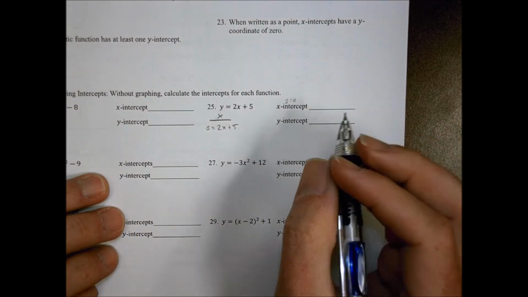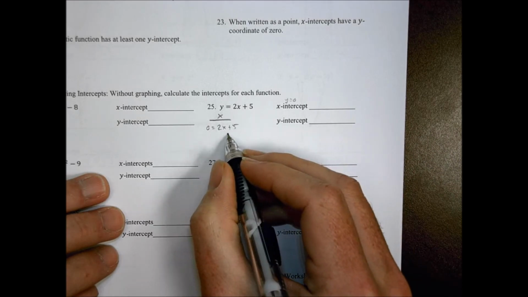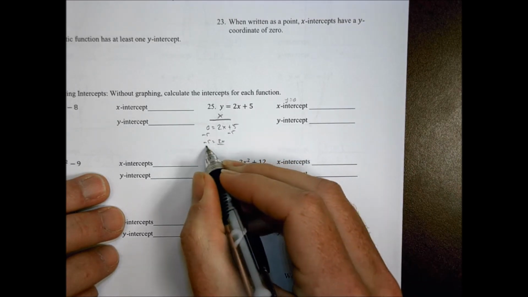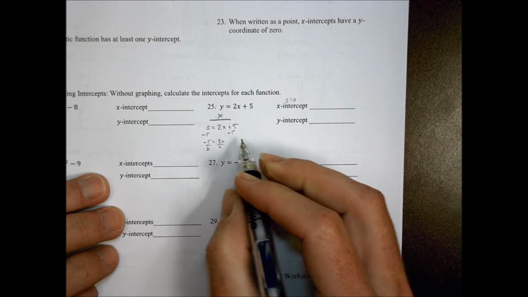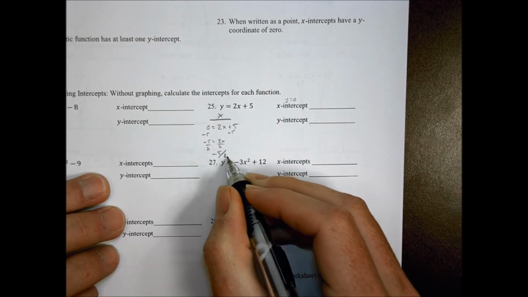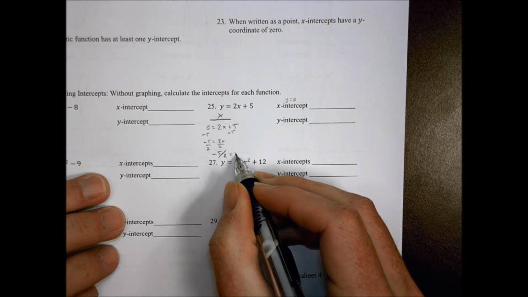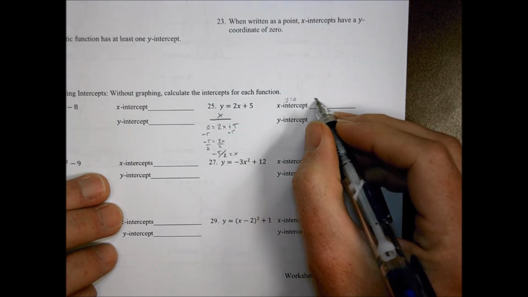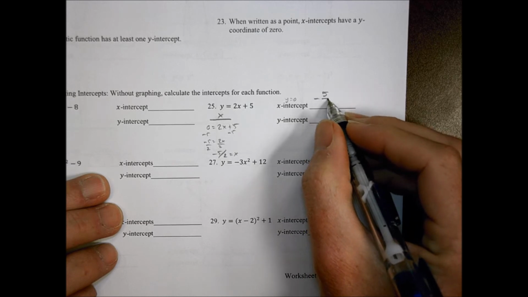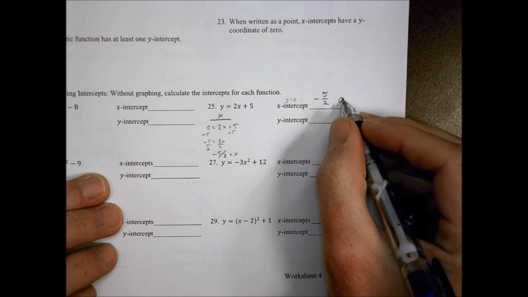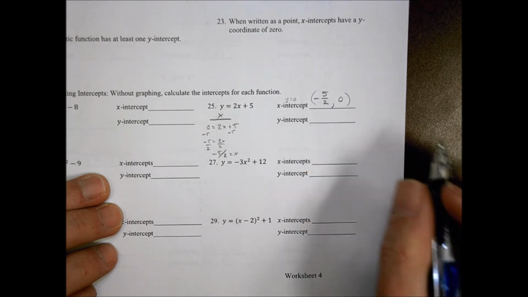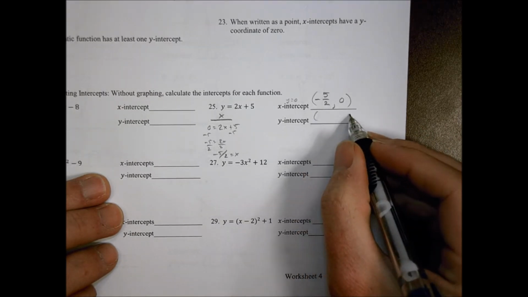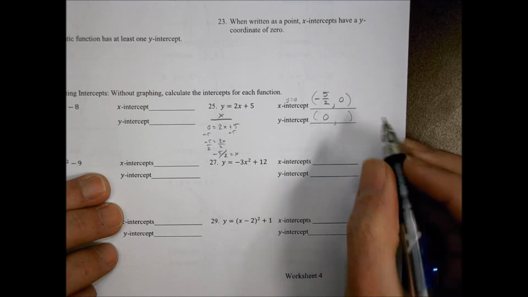Okay? So for my x-intercept, I subtract 5, so negative 5 equals 2x. Divide both sides by 2, so that negative 5 over 2 equals x. So when x is negative 5 over 2, y is equal to 0. That becomes my x-intercept. The y-intercept is going to be when x equals 0.